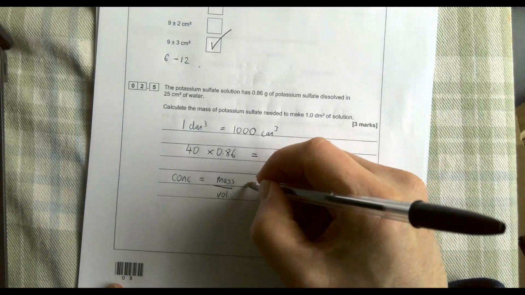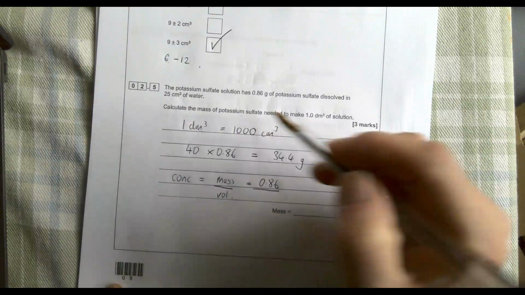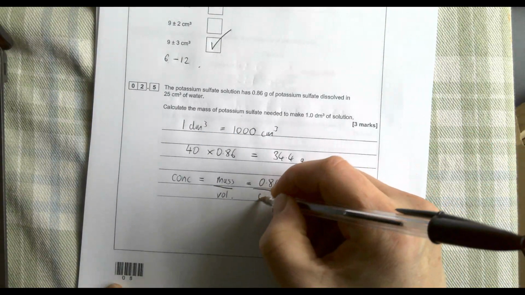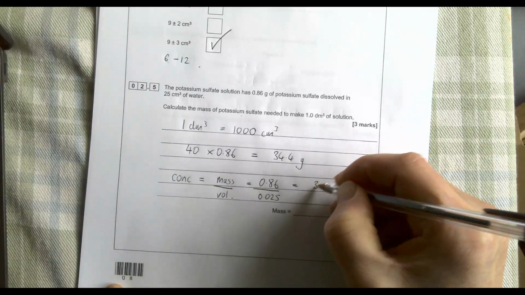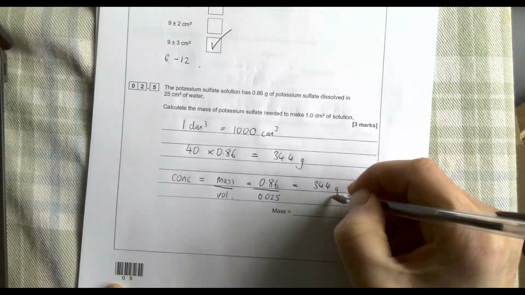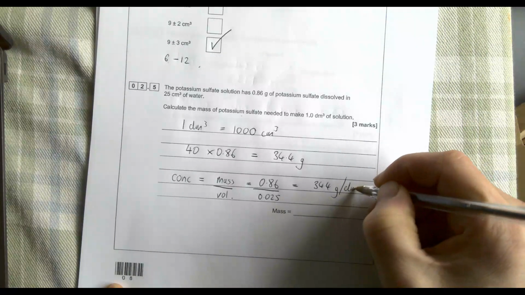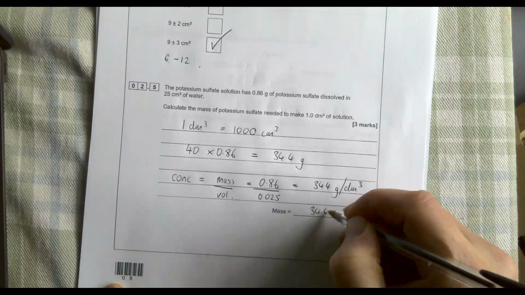is that the mass, which is 0.86 grams, divided by the volume. If we're going to do it this way, we've got to convert to decimeters cubed straight away, so it's 0.025, and that also comes to 34.4 grams per decimeter cubed, which is what it's asking us to do. How many grams in a decimeter cubed? So the answer there is 34.4 grams.